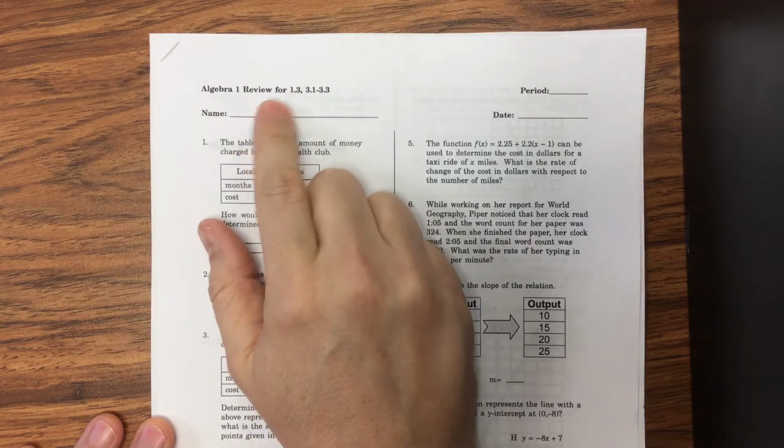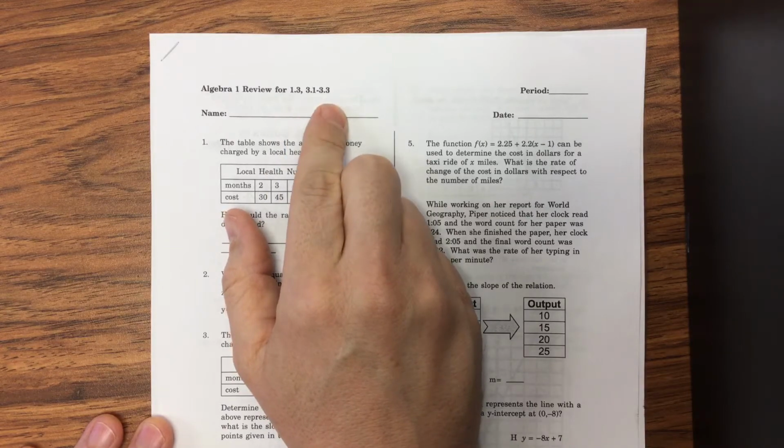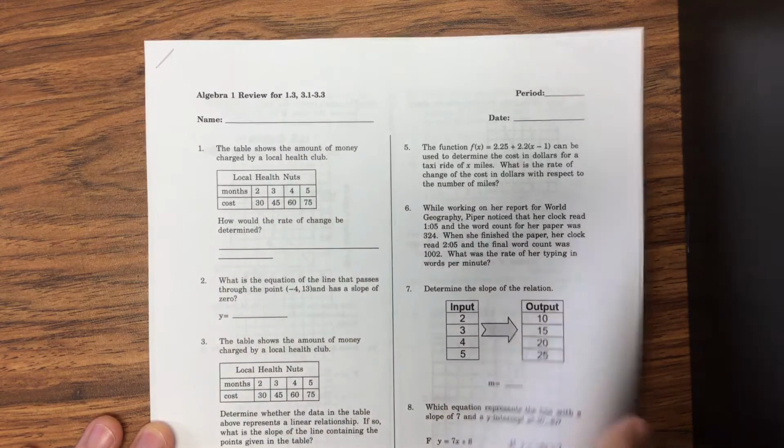Algebra 1 review for sections 1.3 and 3.1 to 3.3. All right, number 1.